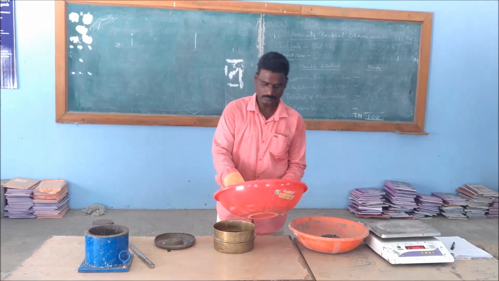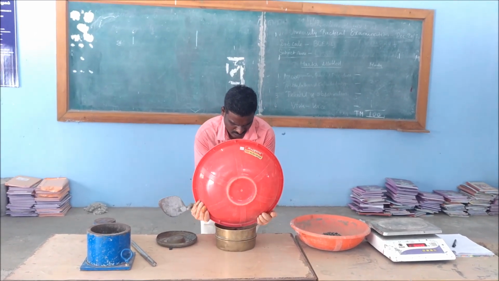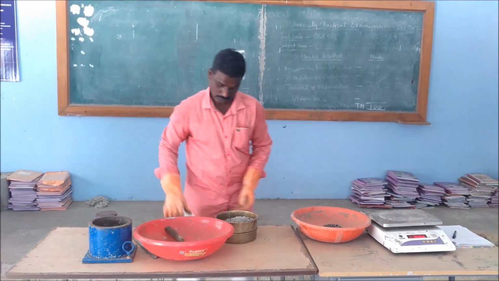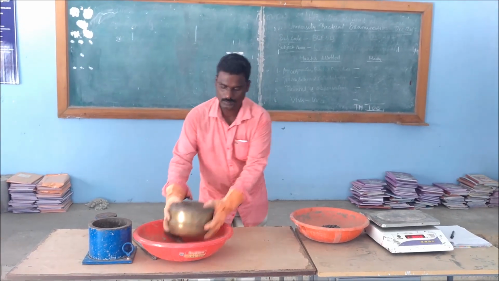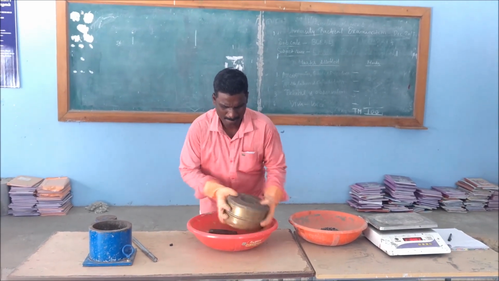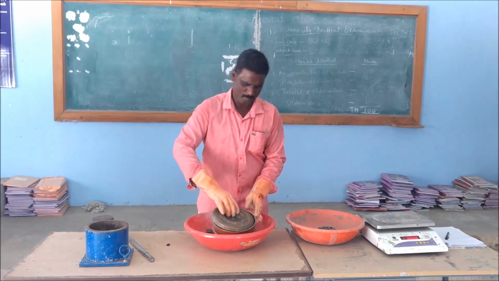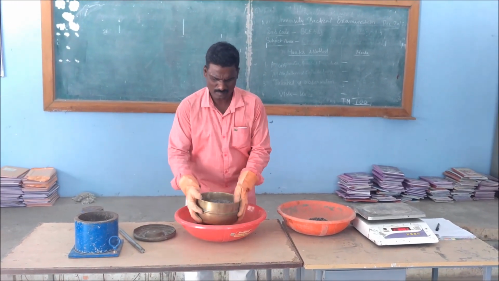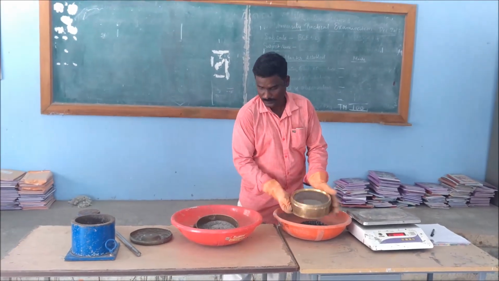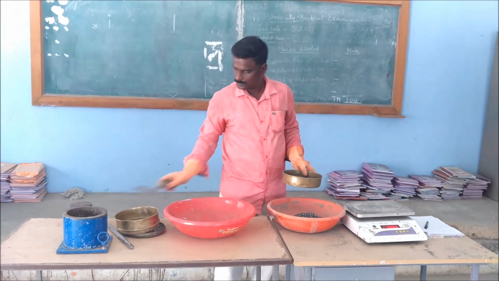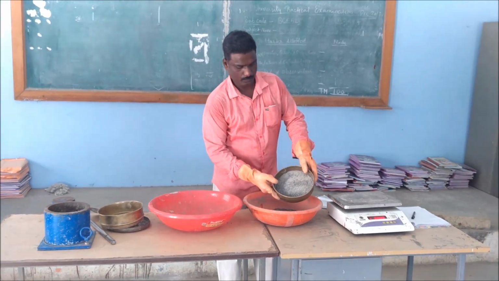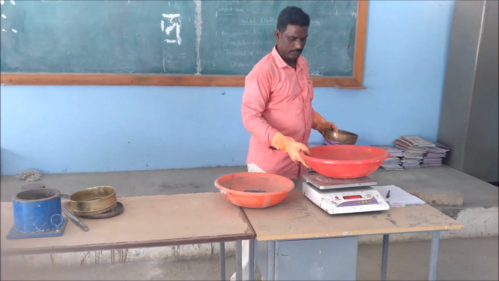Now the remaining aggregate is transferred into the 2.36 sieve, and now the retained is separated, and the passing through is considered as W2.